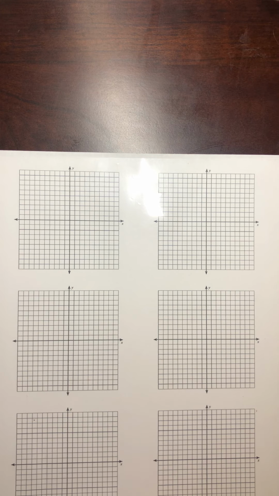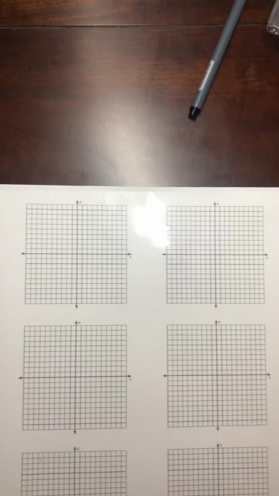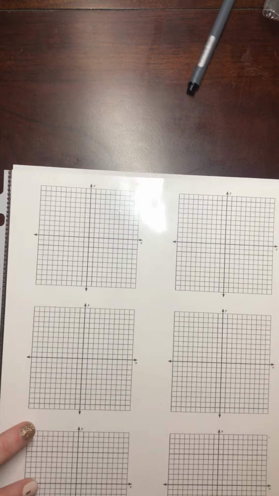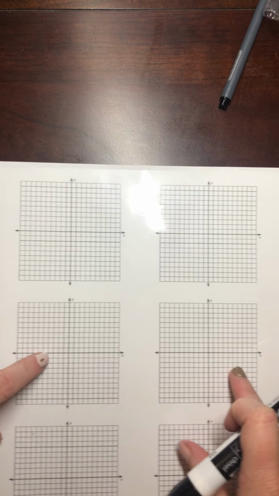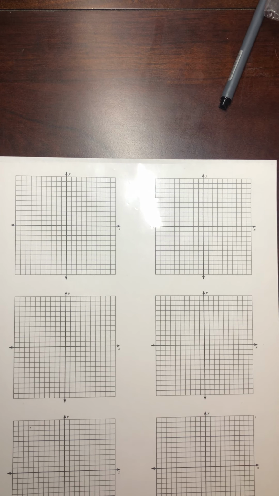Let me switch pens, sorry. Sorry about that glare. Let's see if I can move that. I'm going to go right here because in my video, it looks like those are not in the shine.